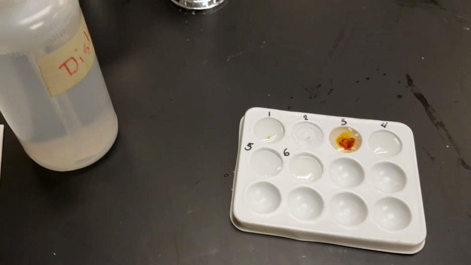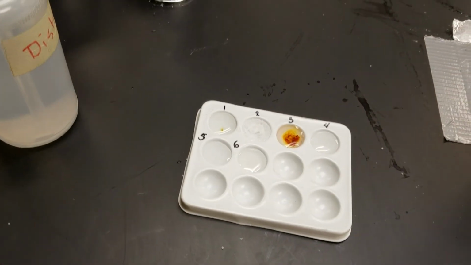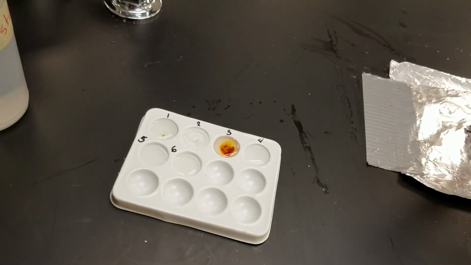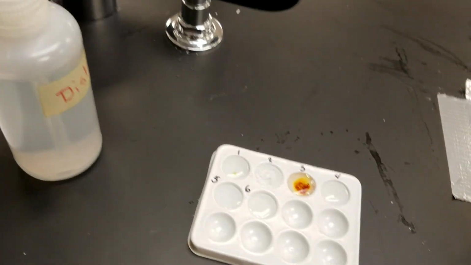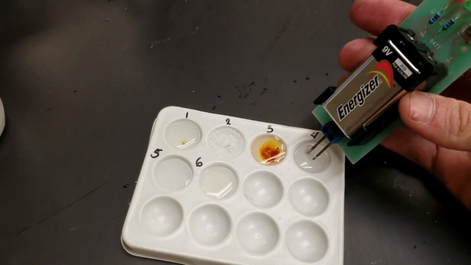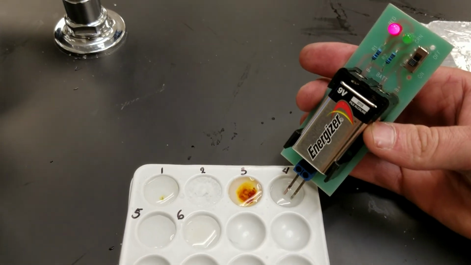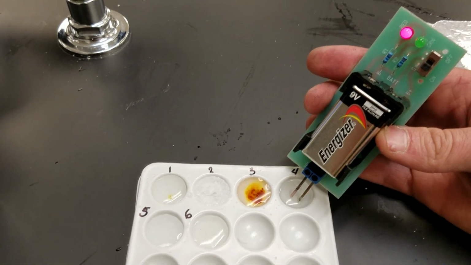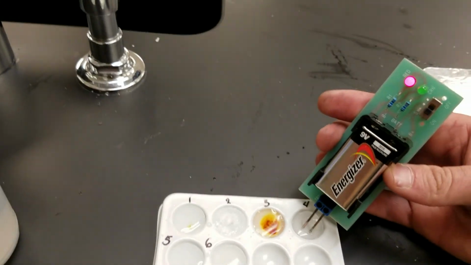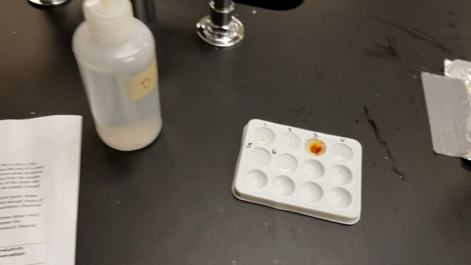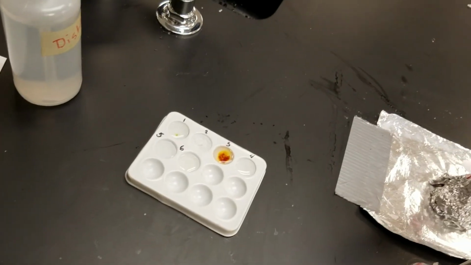Let's dry this off. Try the next one, which is sucrose. Let's see if sugar water will conduct electricity. Low conductivity. That red light comes on, but there's nothing on that green light. So, low conductivity for sucrose.